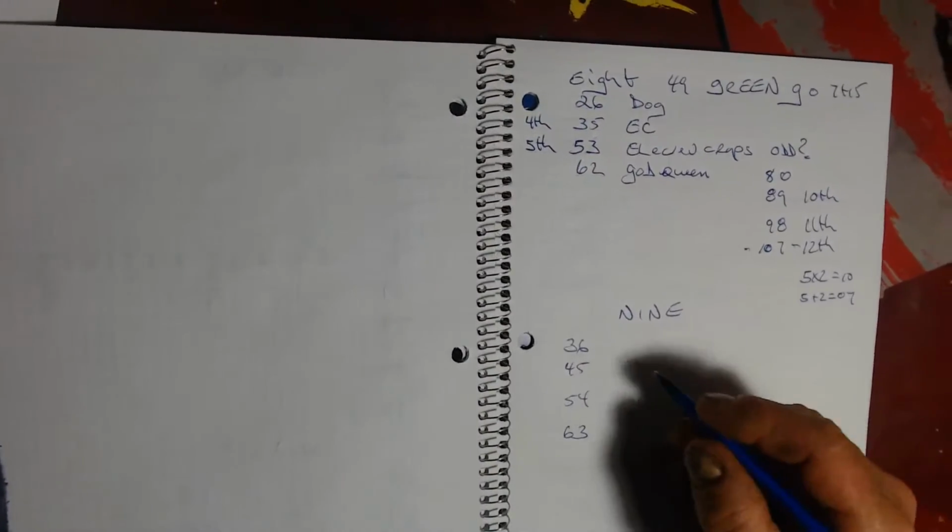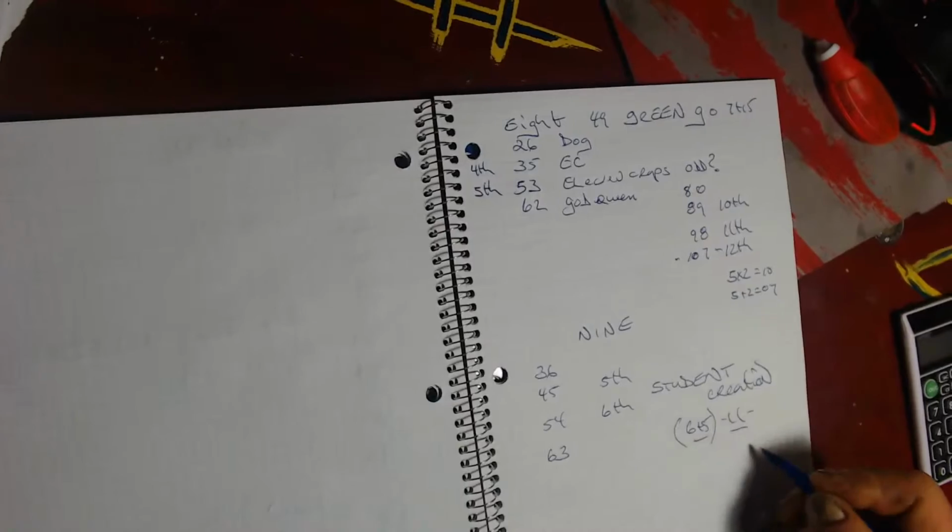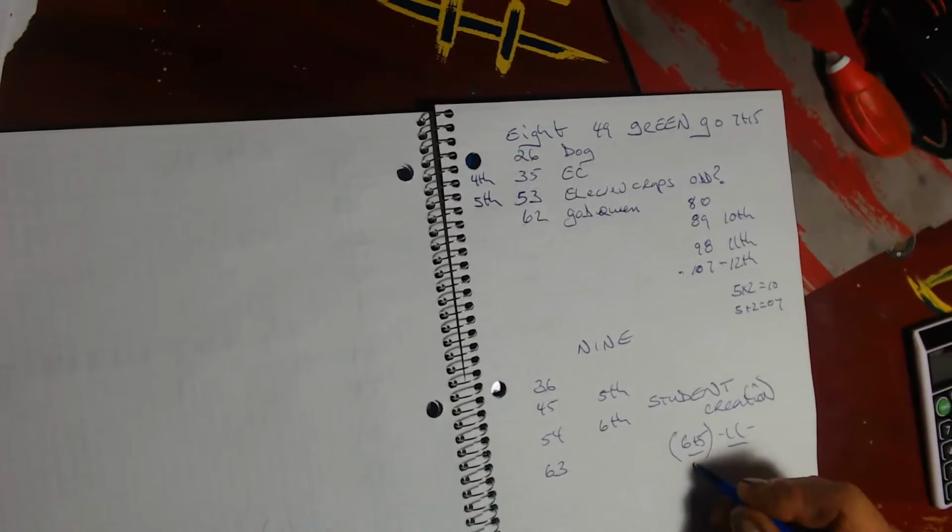Okay, so that's what we get. So which number is this one? First, second, third, fourth, fifth, and the sixth. The 5th and the 6th. And this is when the student comes out. Creation. Although 11 looks like that and not that, because that is said as to die.